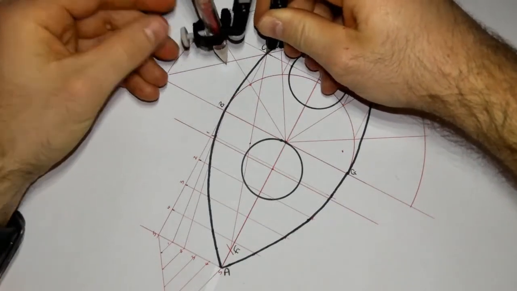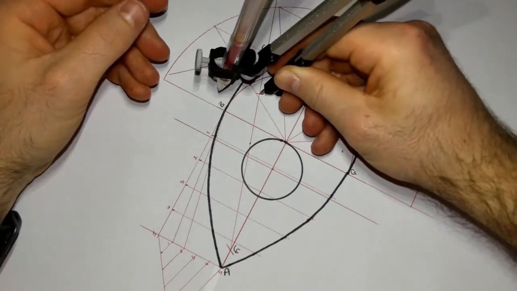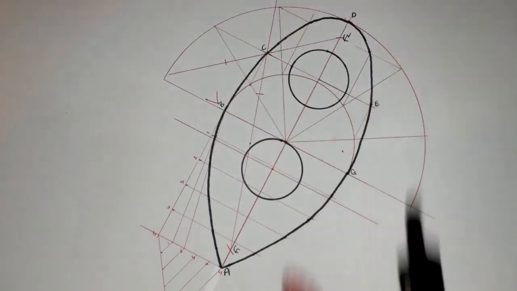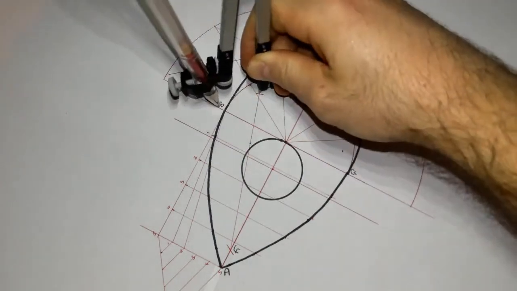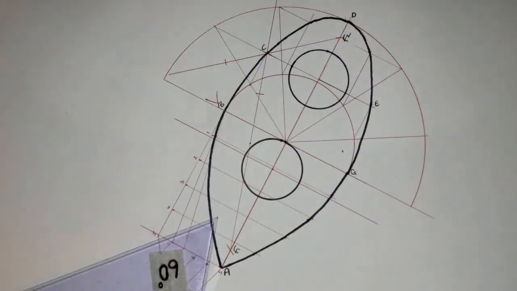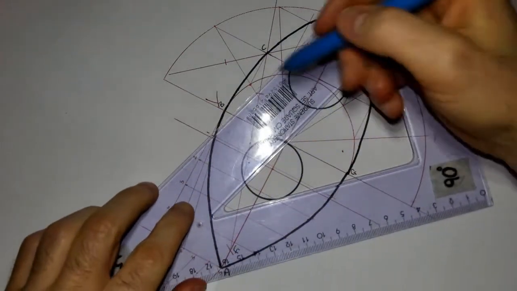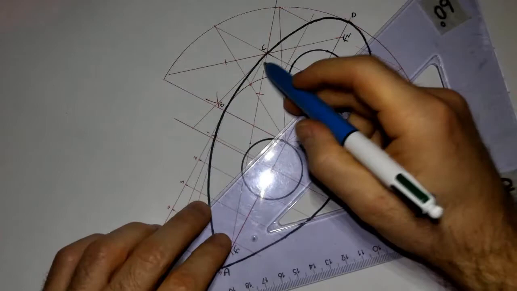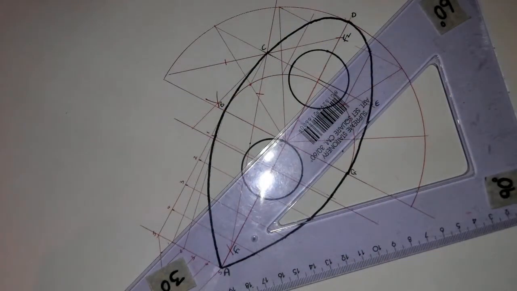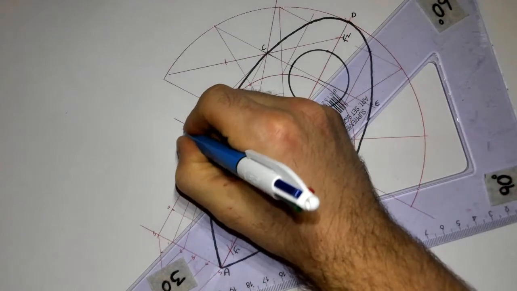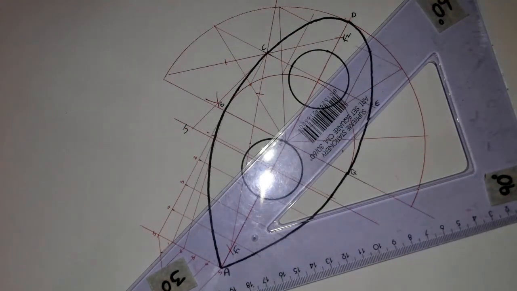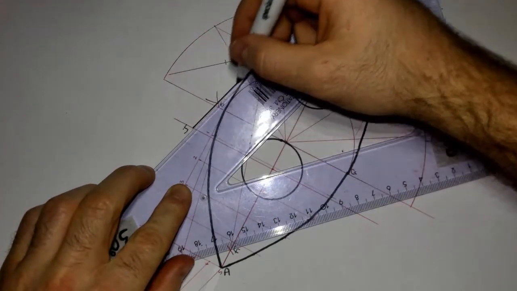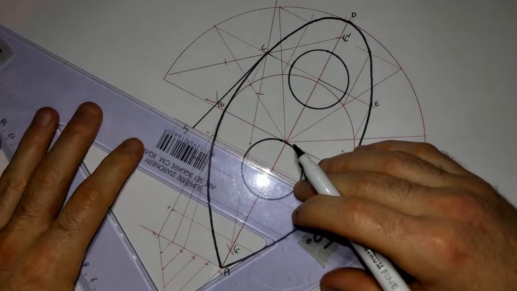So from C, little mark there, and just about cut it. There we go. And what I'm going to do there now is construct my tangent. So from C, connect it to that, but just extend it out to this point here. And at that point there, we have now found our J. And it's just a case of heavying it in. There's our J. That will connect back to here.